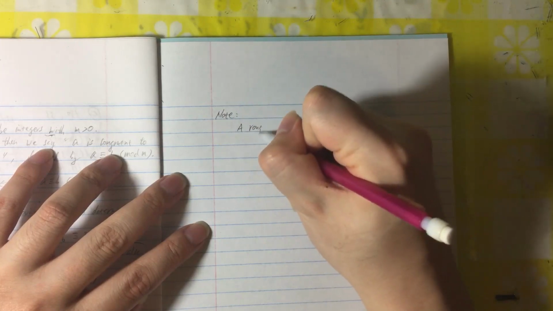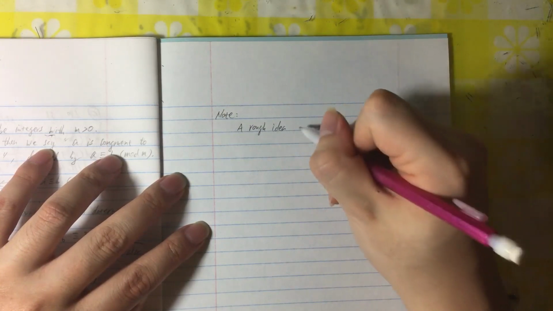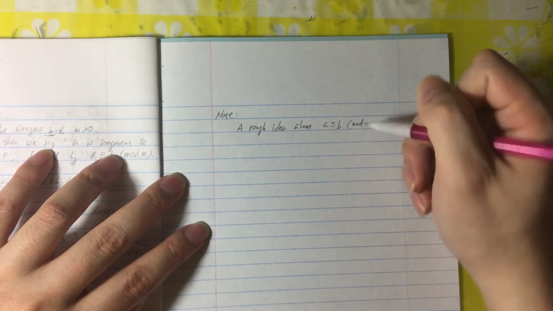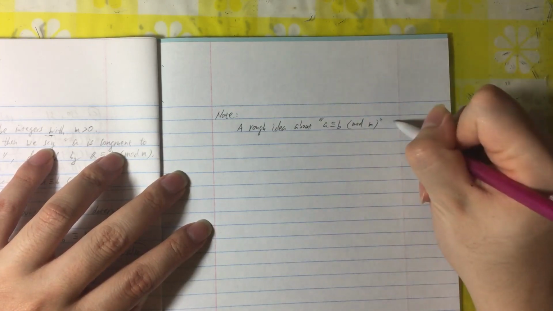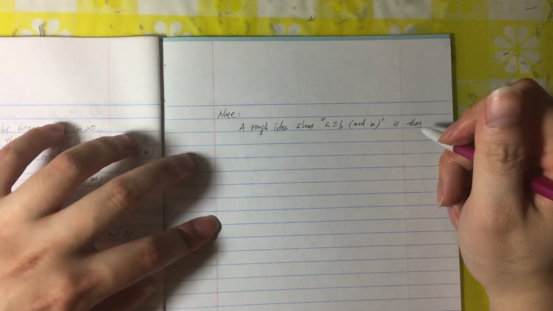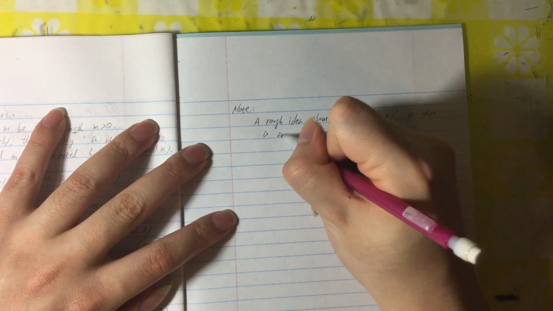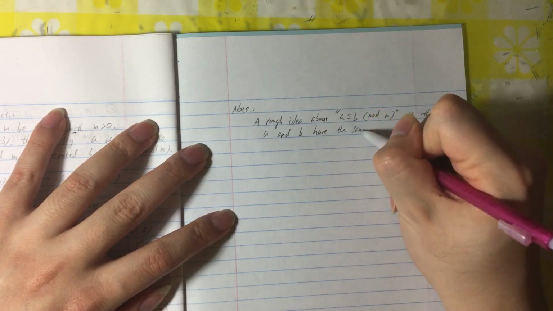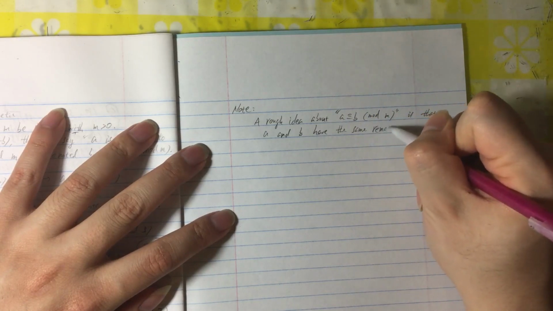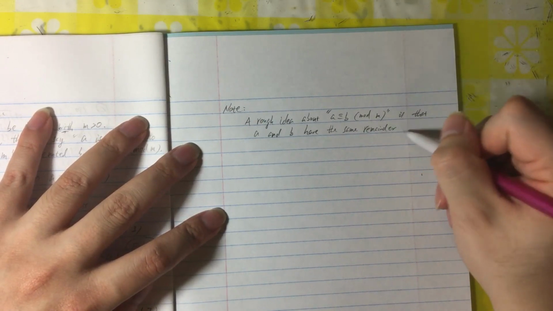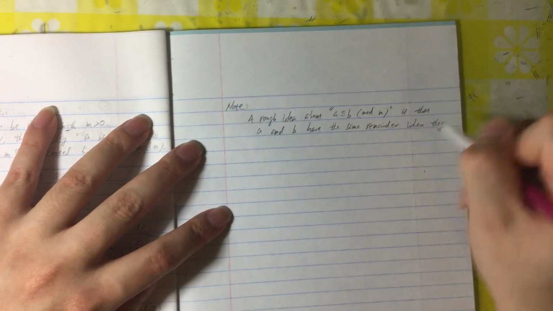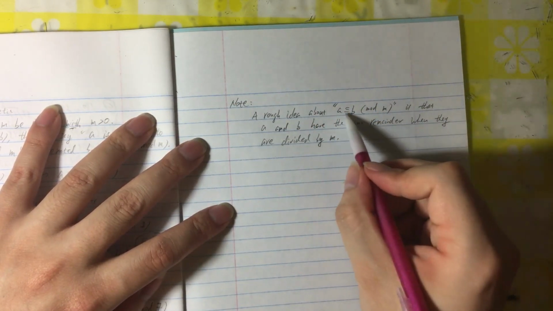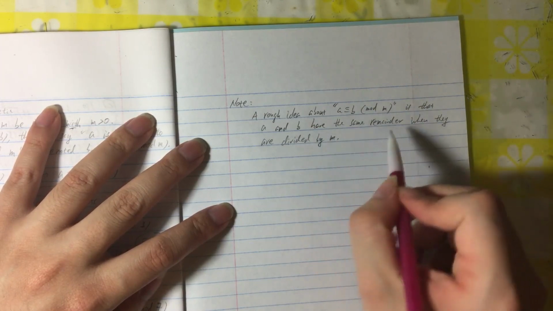A rough idea about A congruent to B mod M is that A and B have the same remainder when they are divided by M. If A is congruent to B, then A and B have the same remainder when they are divided by M.